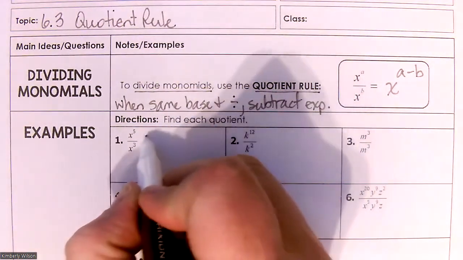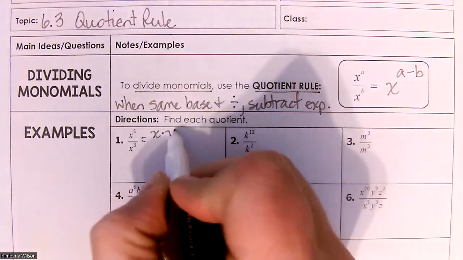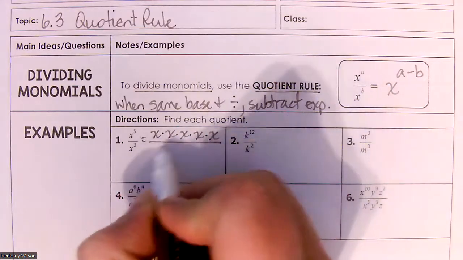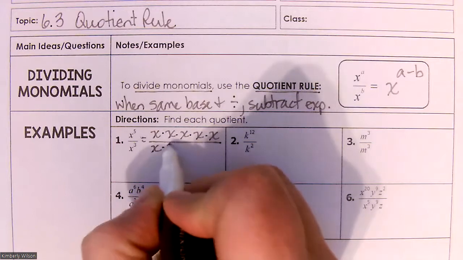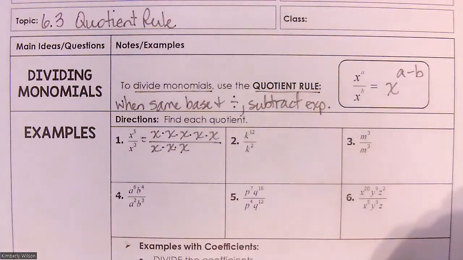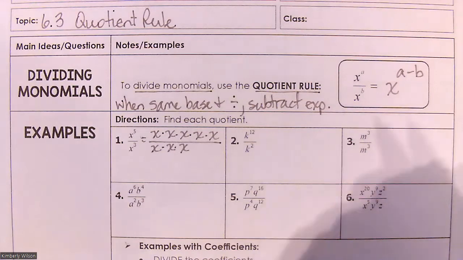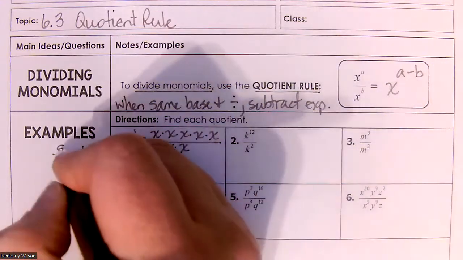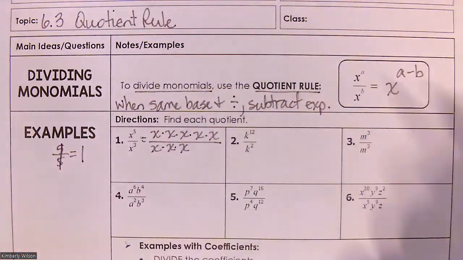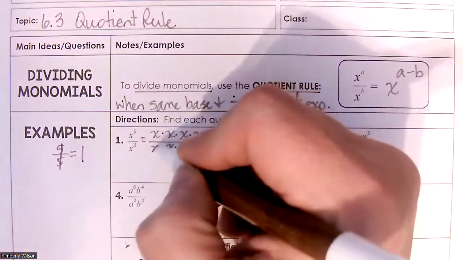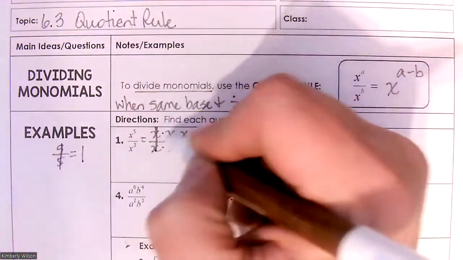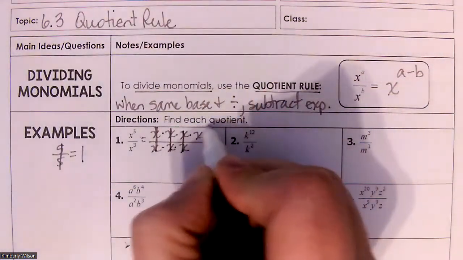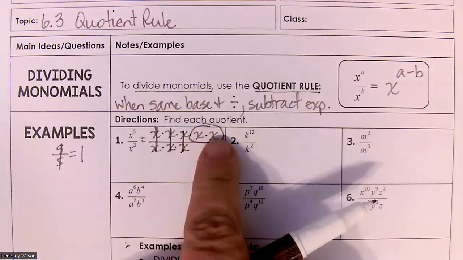So if I have x to the fifth, that's going to be x times x times x times x times x all over x to the third, which is x times x times x. Now the x is just representing a number. So if I had 5 divided by 5, that equals 1. It kind of cancels itself out. Well, the same goes for a variable. These x's will cancel out and make a 1, so that I'm left with x times x in the numerator.